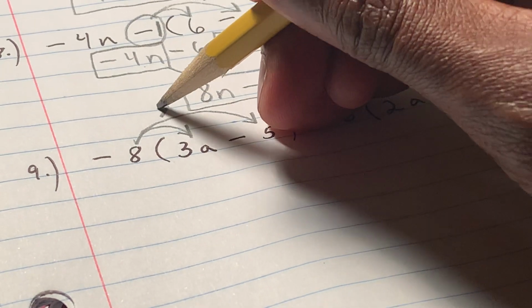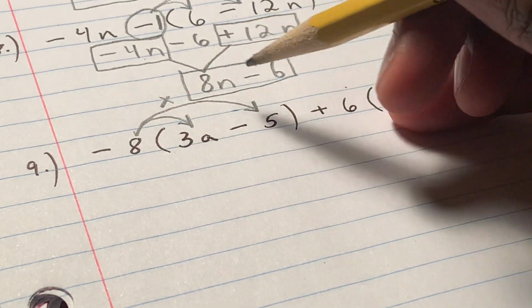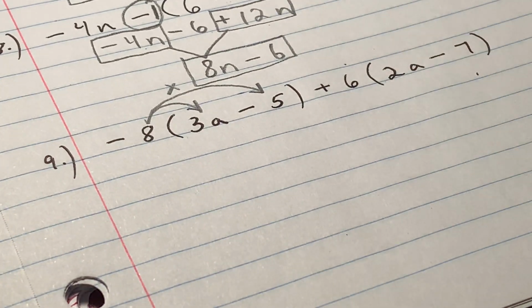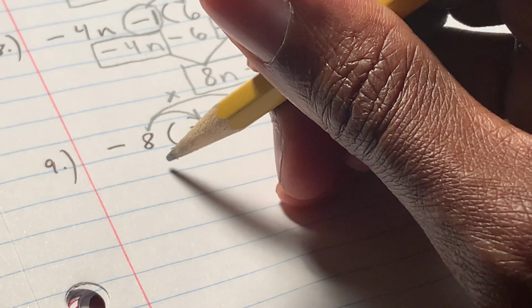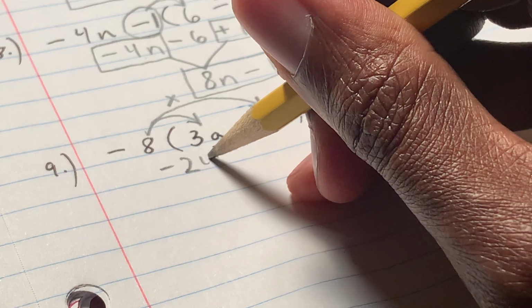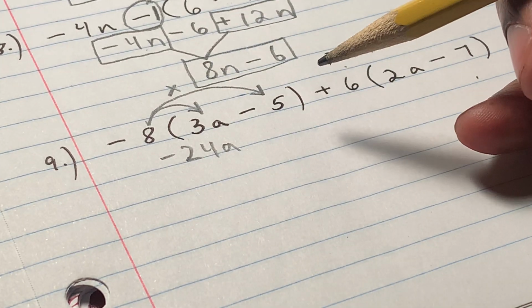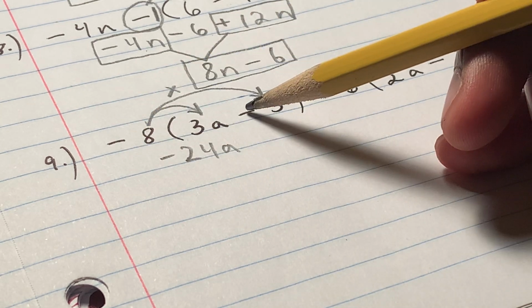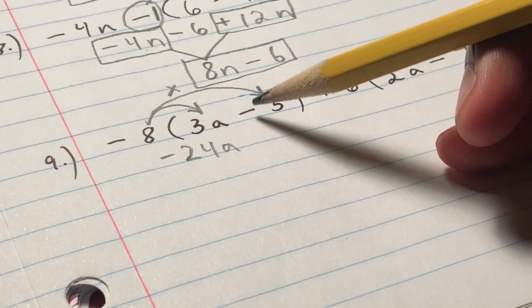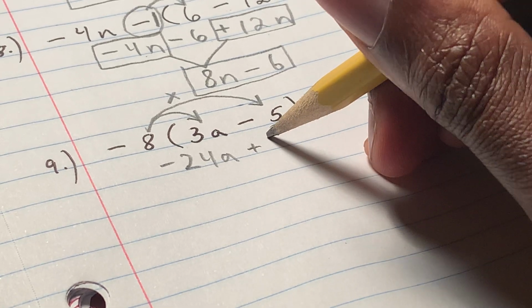So let's multiply. Negative 8 times 3a, negative 8 times 3 is what? If you said negative 24, you are correct. Don't forget to keep the a. What's negative 8 times negative 5? Don't forget, negative times a negative, pay mind to the sign, right? Is a positive 40. Very good.